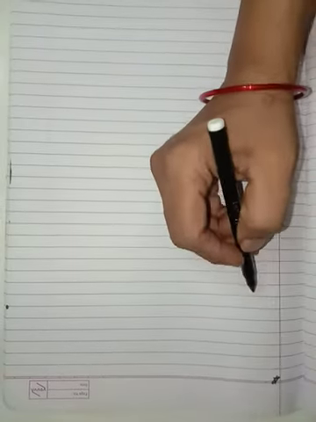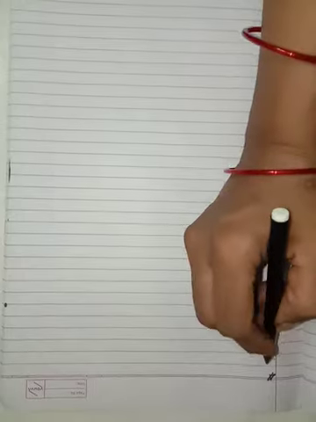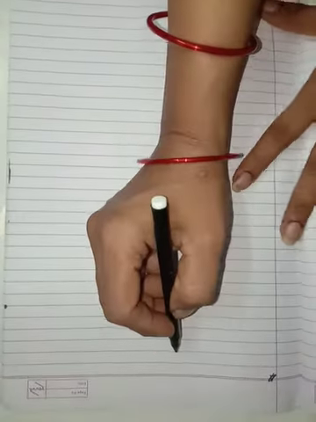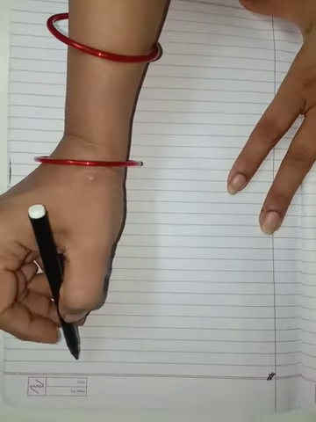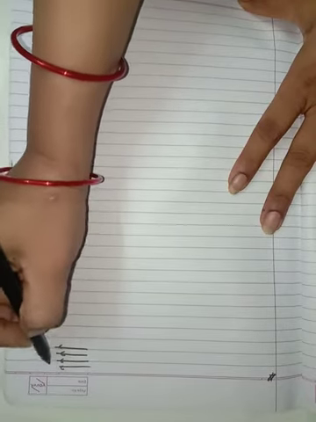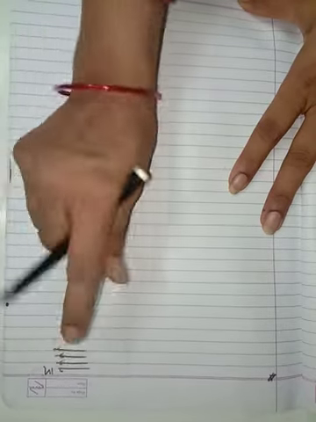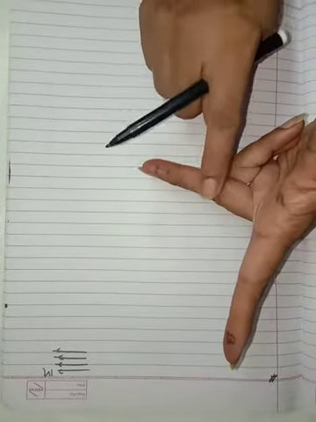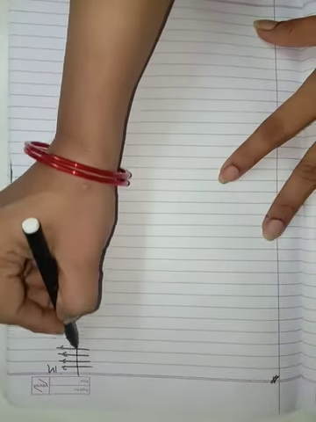First question is the example 13.2 of NCERT book, page number 231. An electron enters a magnetic field at right angle. This is the direction of magnetic field. You know, we show the magnetic field by this finger, as shown in this figure. And this is the direction of electrons.